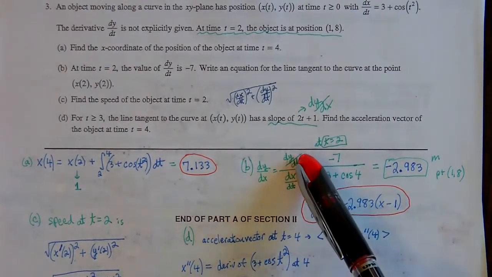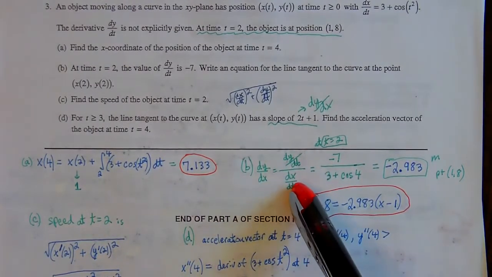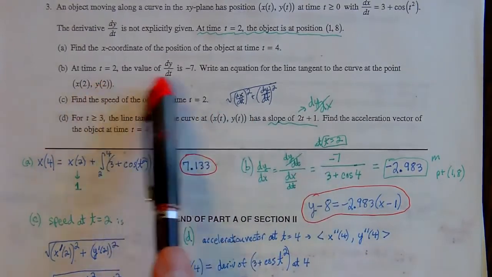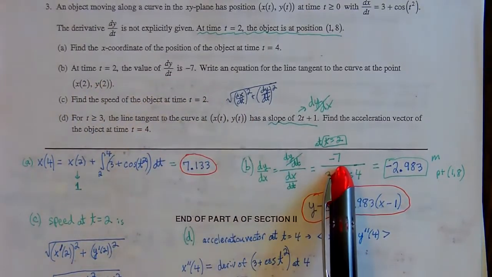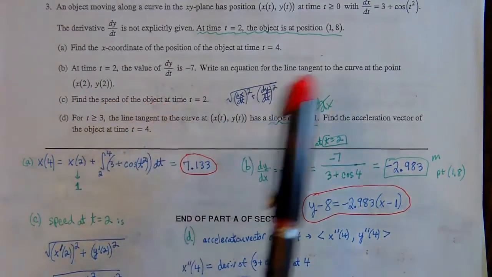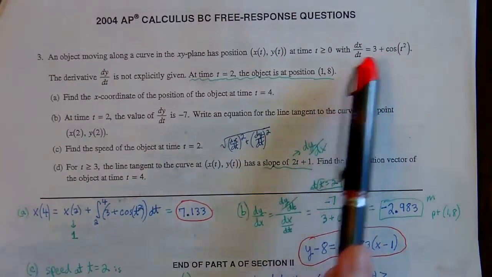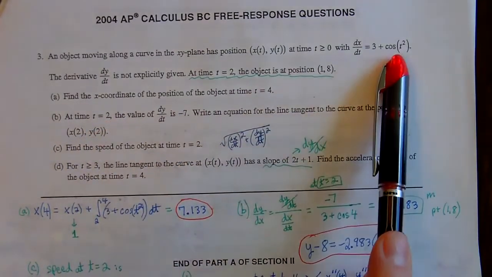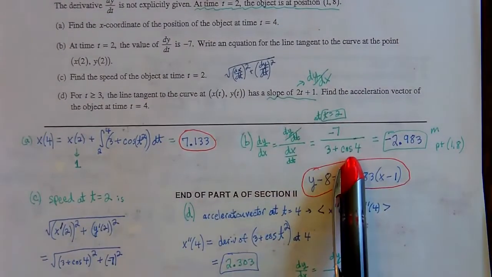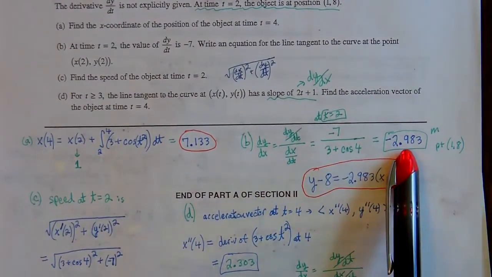The dy/dx is dy/dt over dx/dt. The dy/dt they already told us is -7. And then for the dx/dt, we have the dx/dt equation, so we just take the 2 and plug that in for the t. That's what I did right there, and that gave me the dy/dx.